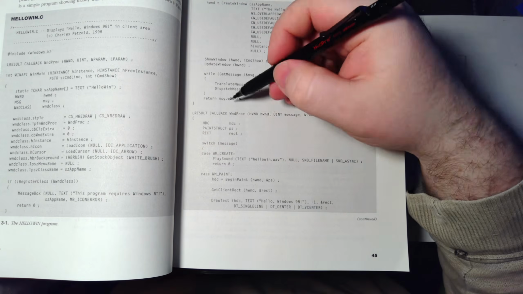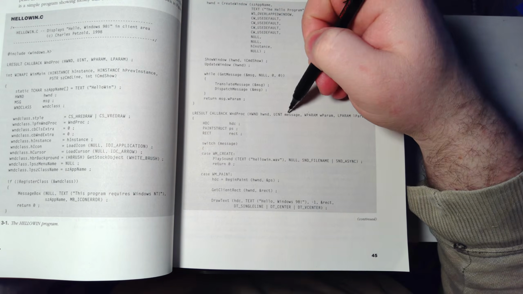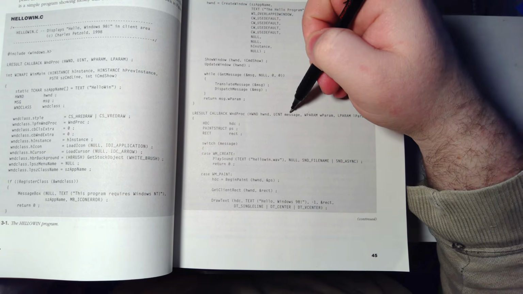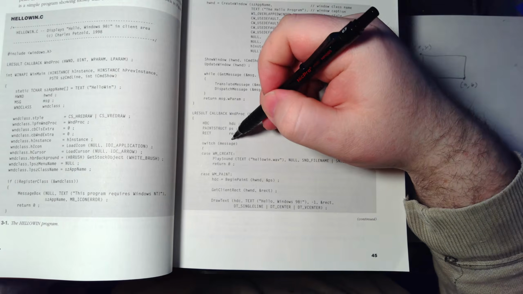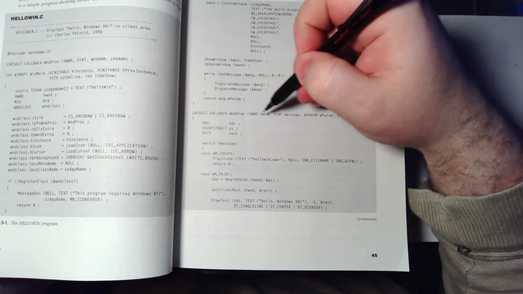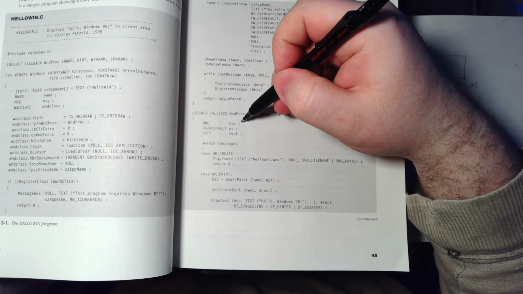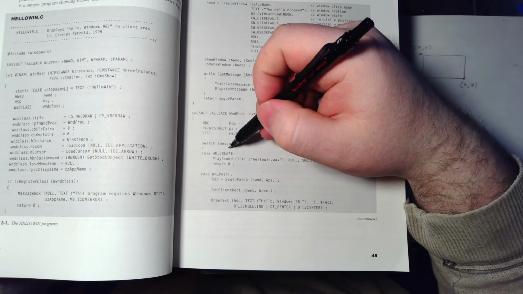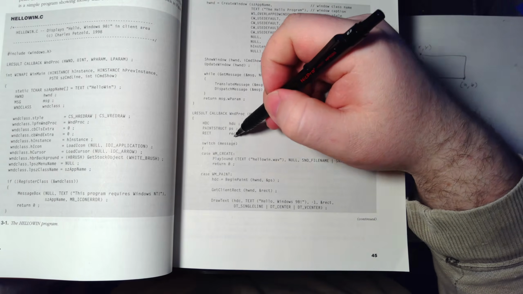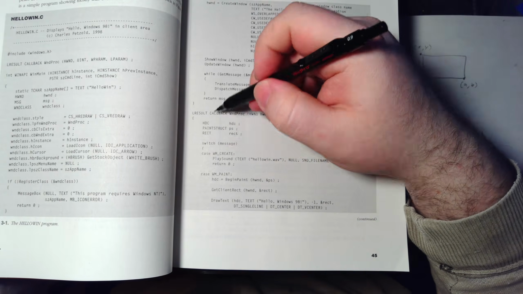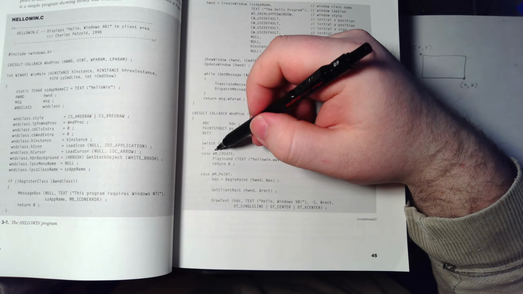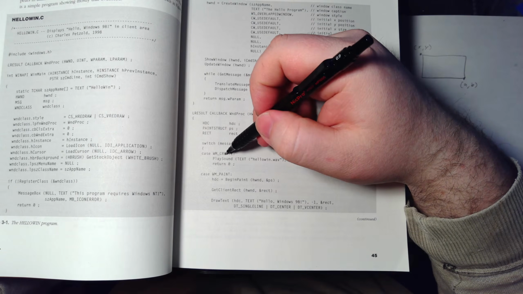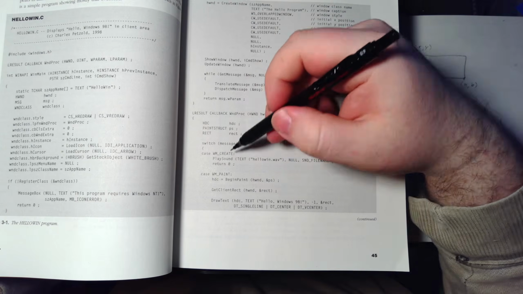And so we get these messages, this uint message, and with this uint message, we're going to switch on that message. Each message that this Windows procedure gets is going to have a special form. And then we can use these messages and with this switch statement to begin to program our responses to these messages.